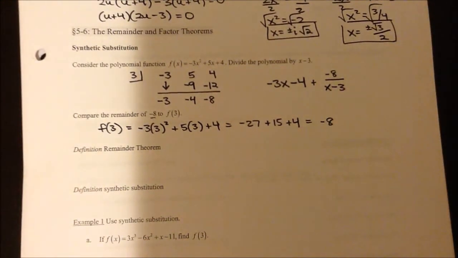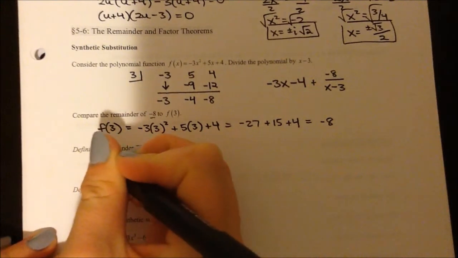Okay, so this is what I was asking you guys to do, is compare the remainder of negative 8 to f of 3. So the remainder when I did division is negative 8. When I plugged in 3 right into the function, I got negative 8. Not a coincidence. This is actually a theorem, and we're going to write that theorem down. So the remainder theorem says if a polynomial, let's just write it down in symbols here.